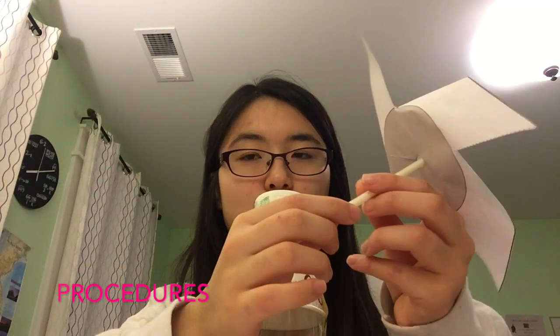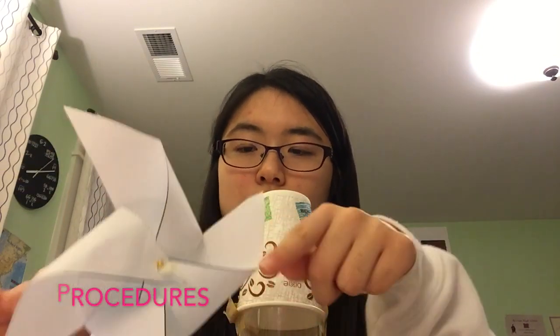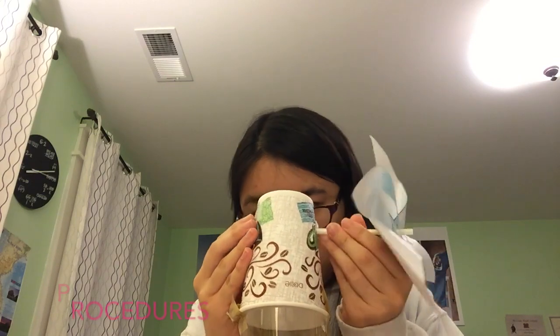Then I got the copy of the pinwheel from the internet and attached it to a straw that I got from my house. The pins I got from class, and I used them to make sure it was steady. Then I put it in between the holes that I made in the paper cup, and voila.